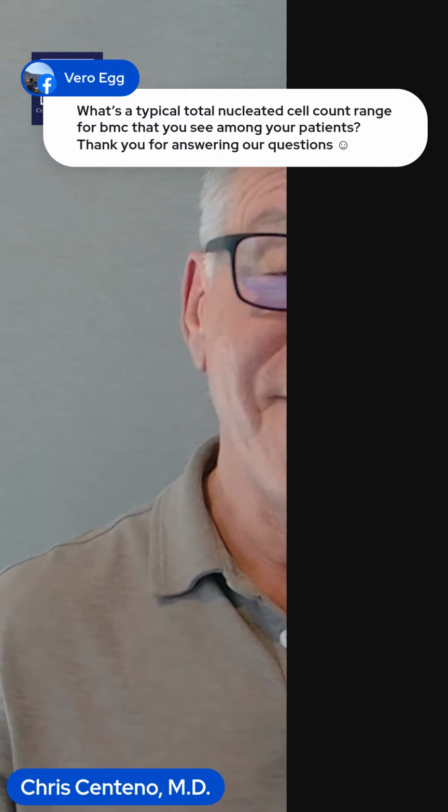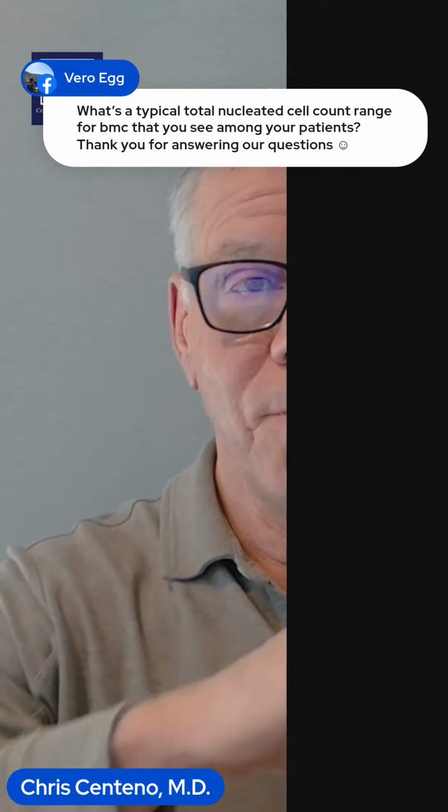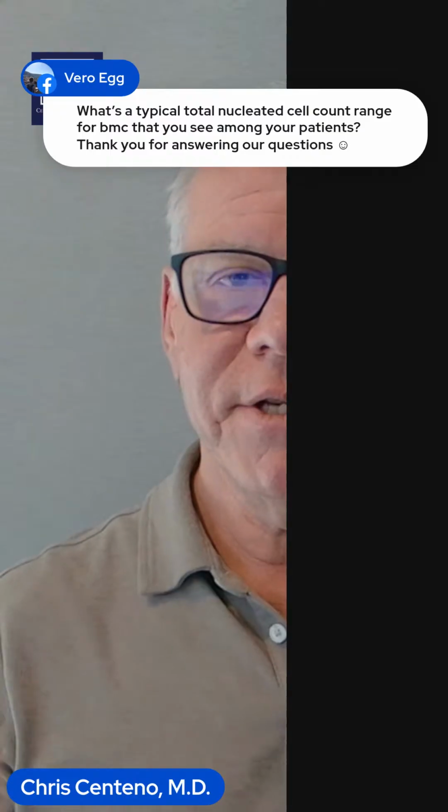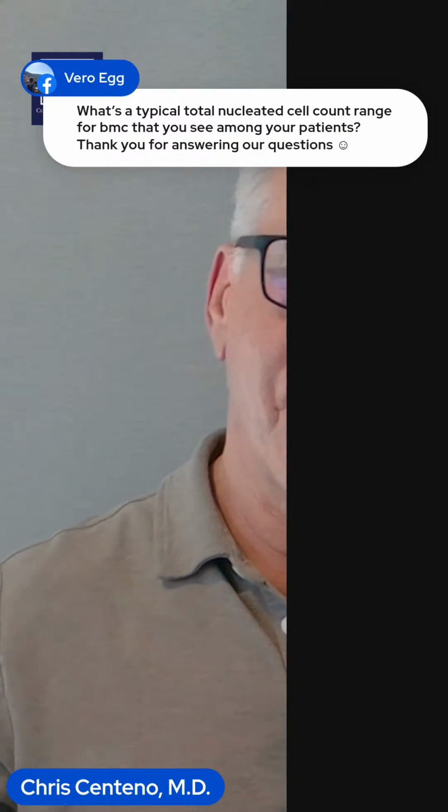So realize, like everything in medicine or biology, we're all part of that bell curve. Most of us are in the middle of that bell curve. Some of us are on either end.